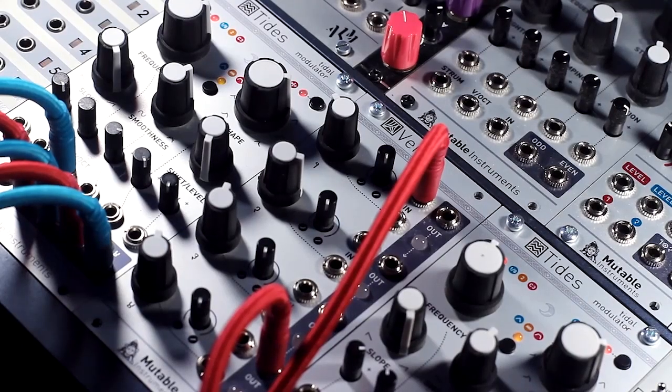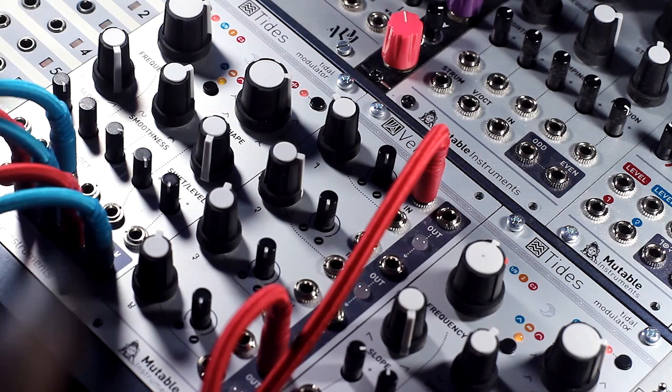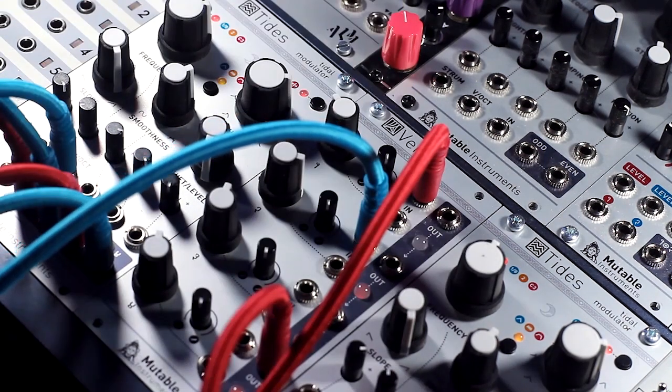However, there is one important thing to know. Tides doesn't have a mixed output, so if you want to use more than one of its outputs at the same time, you should definitely plan to having a mixer in your rack.